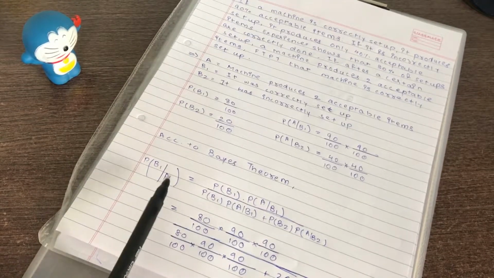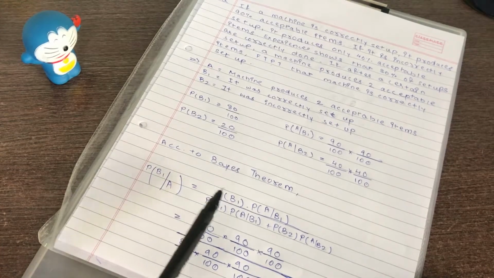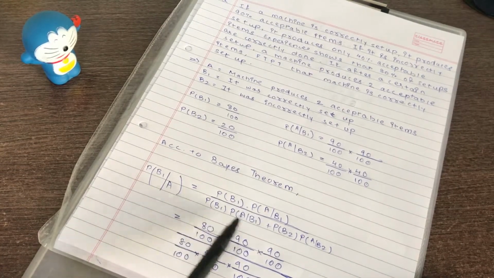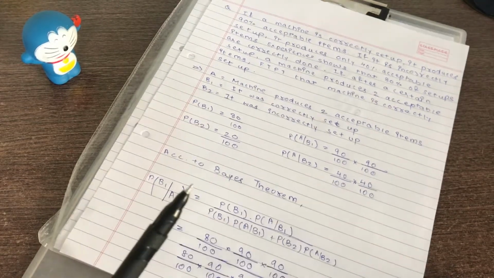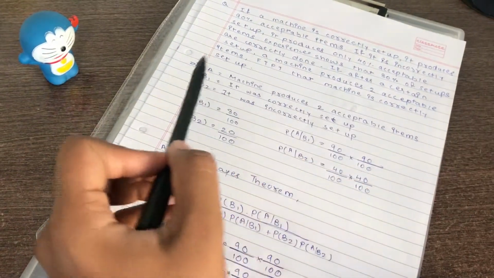Now according to Bayes theorem, our formula goes like P of B1 given A is P of B1 into P of A given B1 upon P of B1 into P of A given B1 plus P of B2 into P of A given B2. Now what we have to find here is that the machine was correctly set up, which is B1.